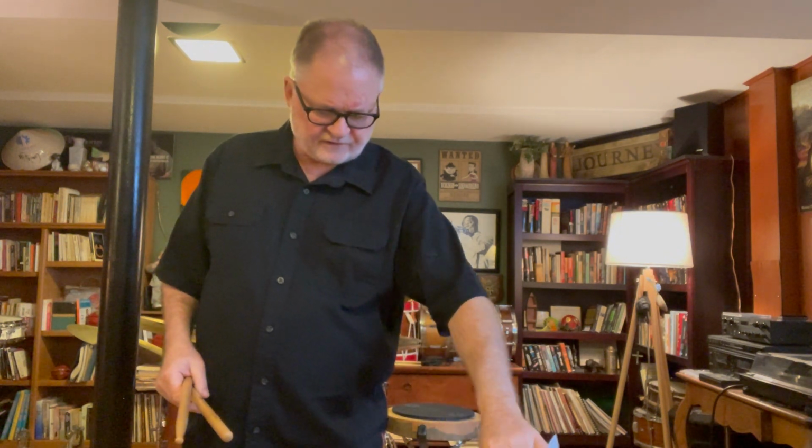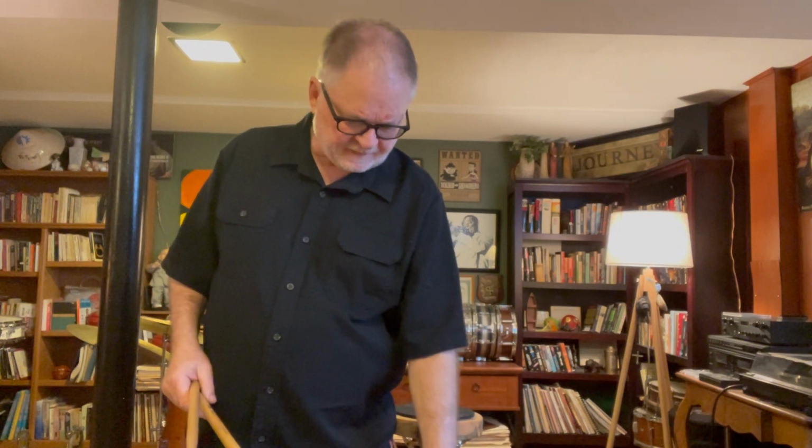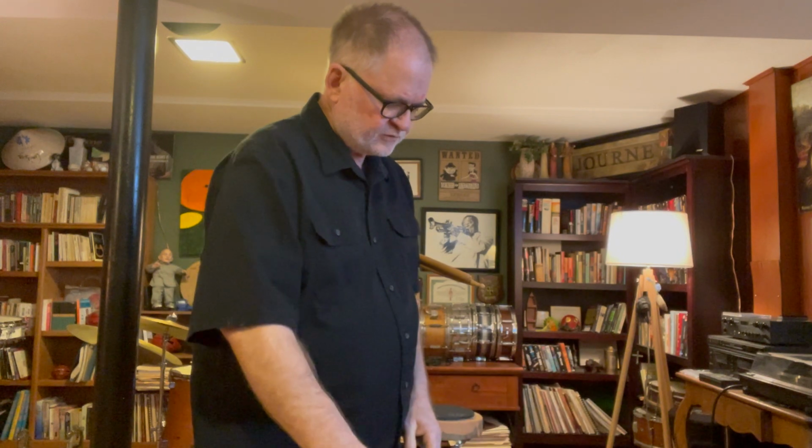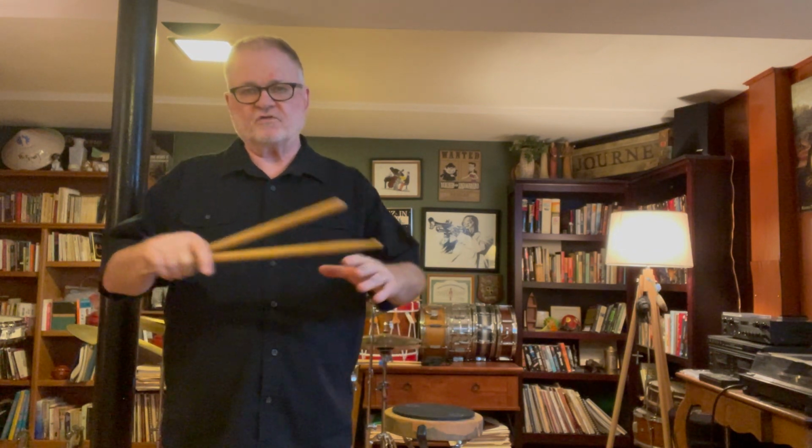Now we're going to move on to page 12 and 13. And this is called Suite for Snare Drum. And a suite is, if you go and look at classical music, a lot of composers wrote suites. And what they meant by that was a series of movements, smaller pieces that were all part of this overall suite.